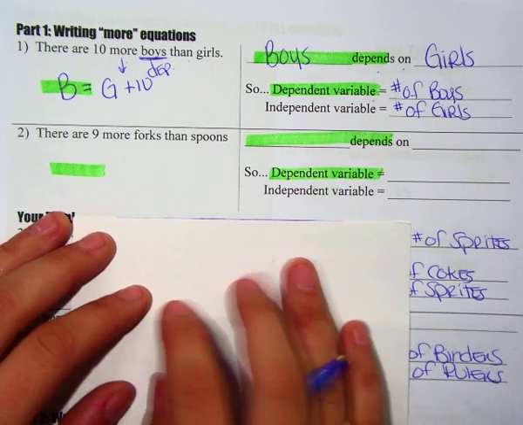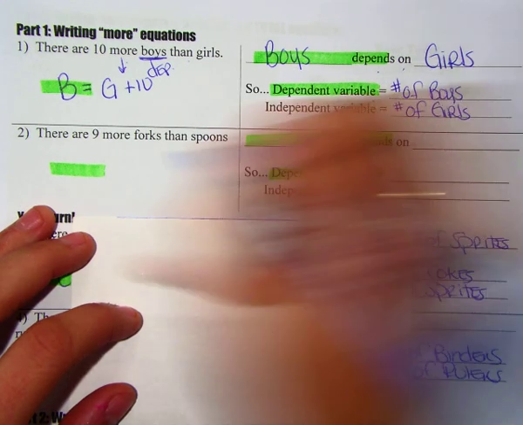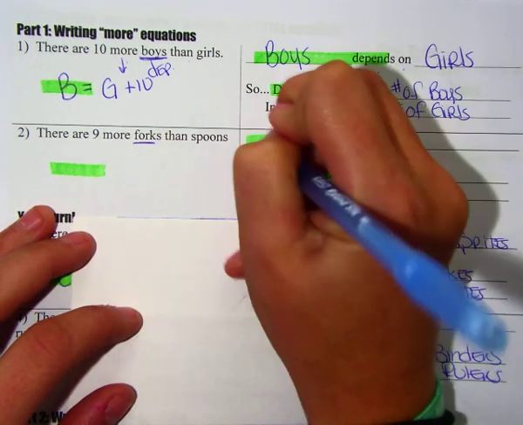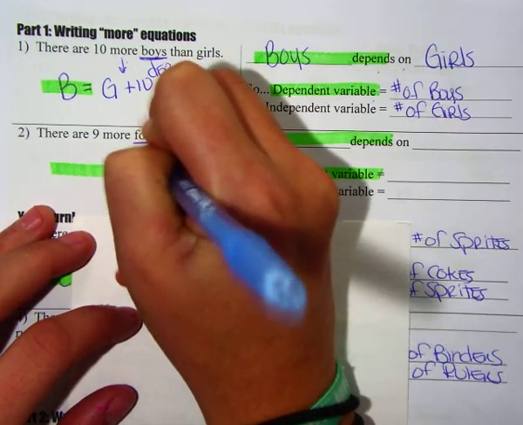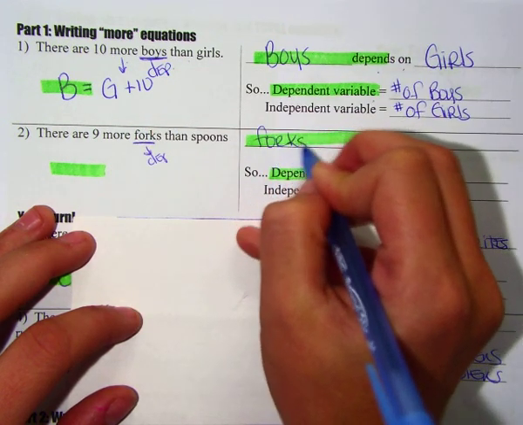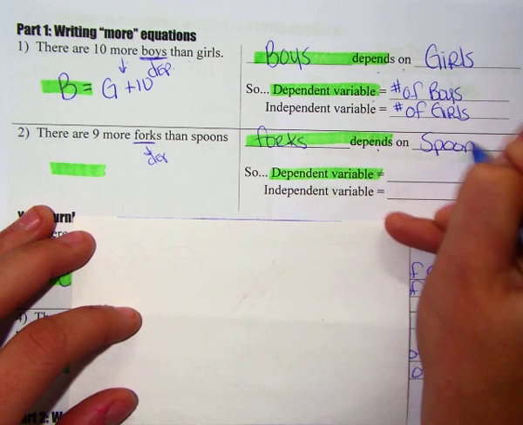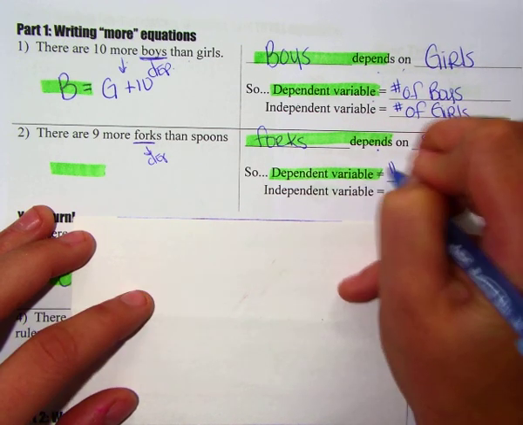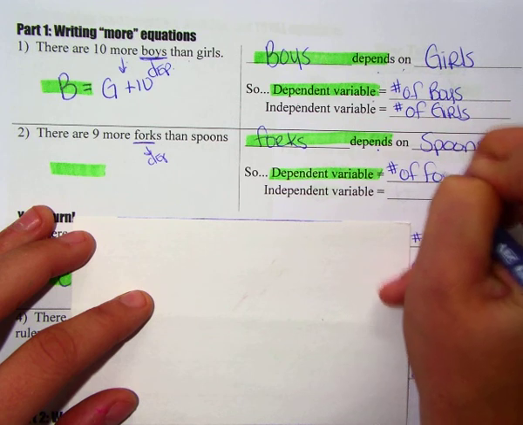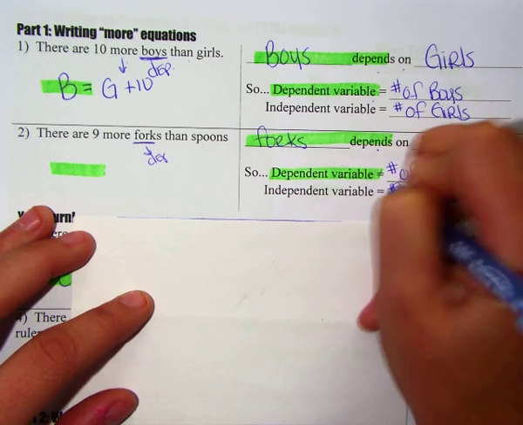Number 2, there are 9 more forks than spoons. So how many forks there are depends on how many spoons there are, making the dependent variable the number of forks and the independent variable the number of spoons.